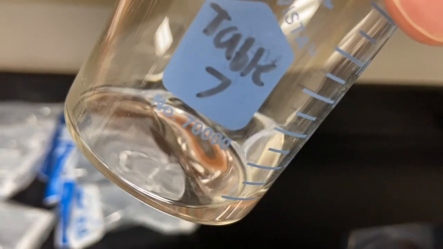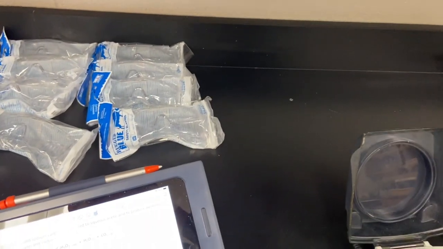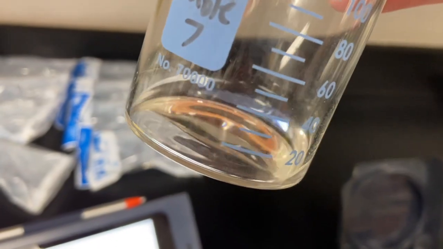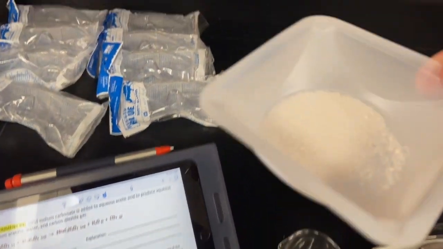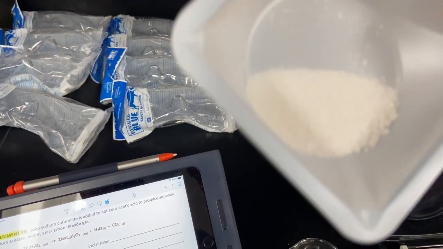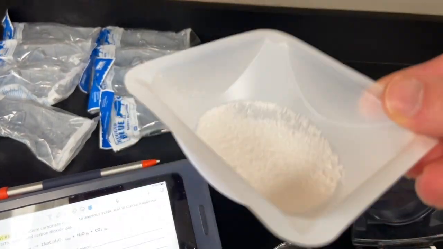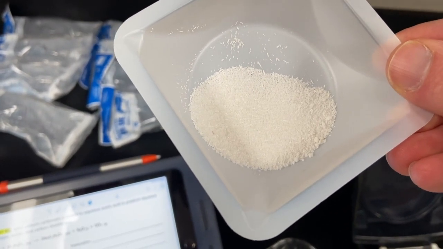This is vinegar. Okay. Here is vinegar. Make your description of vinegar. And if I just give it a little whiff, it's got a nice sour smell to it. Okay. And then this is sodium carbonate. Sodium carbonate. So go ahead and make your descriptions of sodium carbonate.